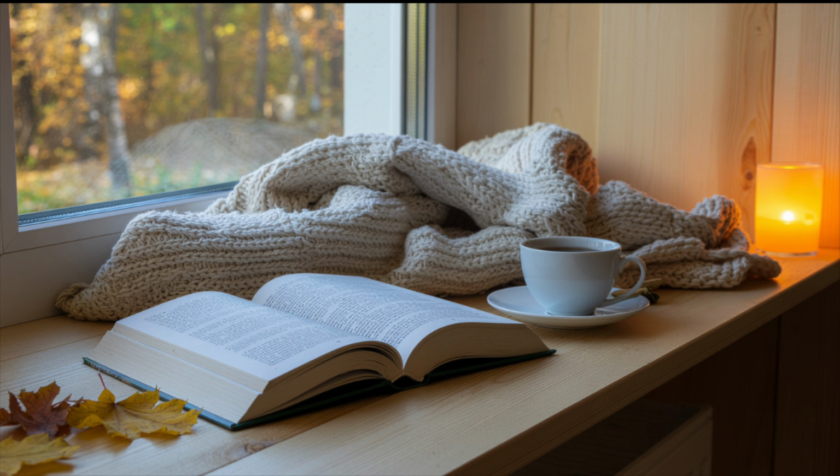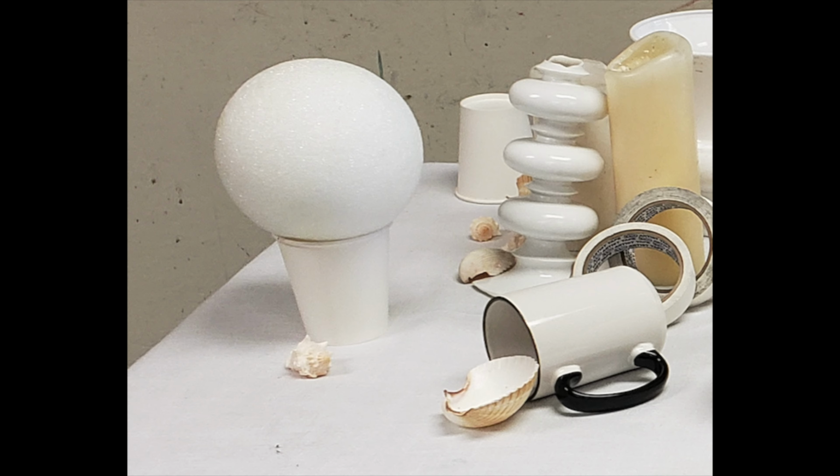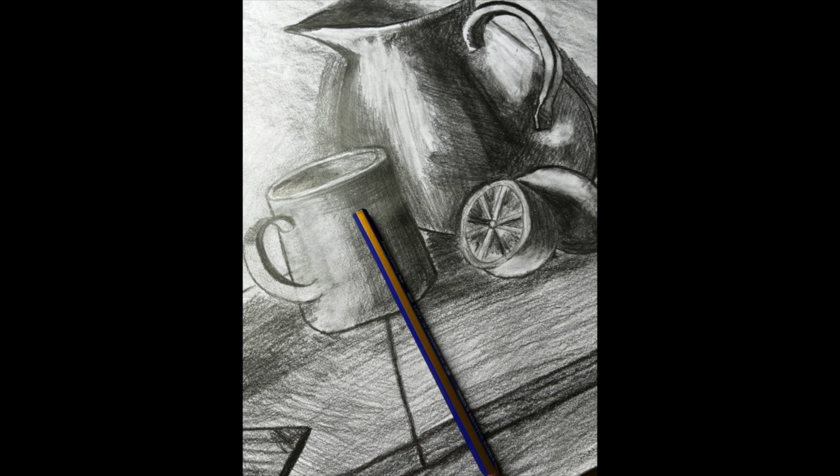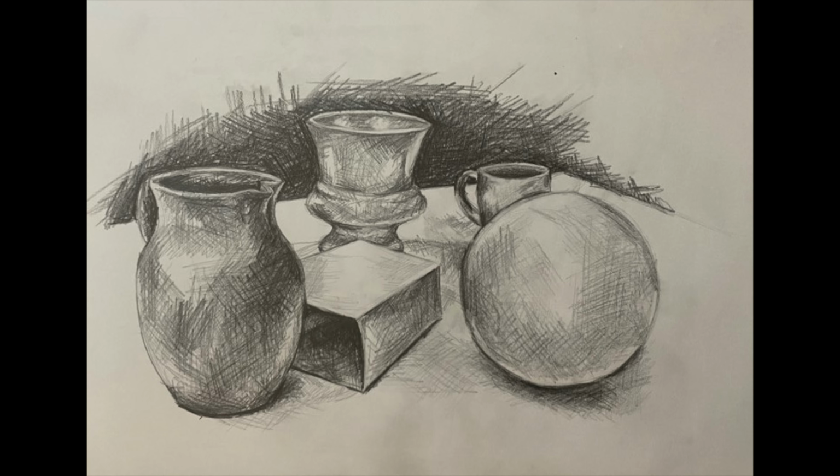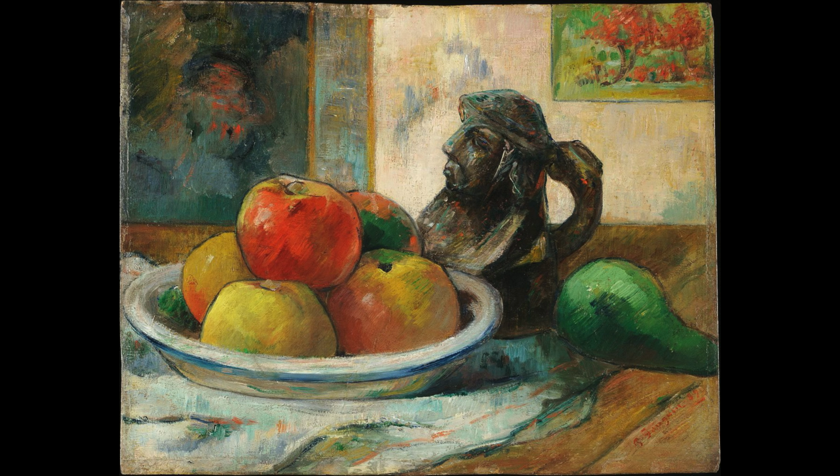There are many aspects of value that could be explored, but in this lesson, we'll focus specifically on how value functions on three-dimensional objects. You may notice that I return to this subject often in other lessons as well. That's because value underpins nearly every visual principle in art. Its definition may sound simple, but mastering it is anything but simple.